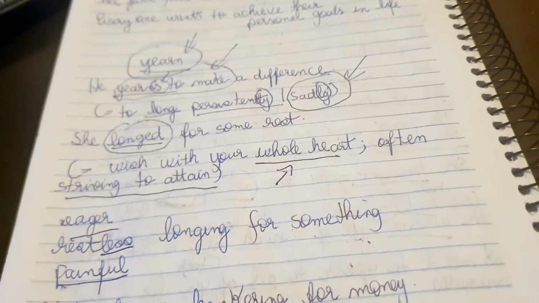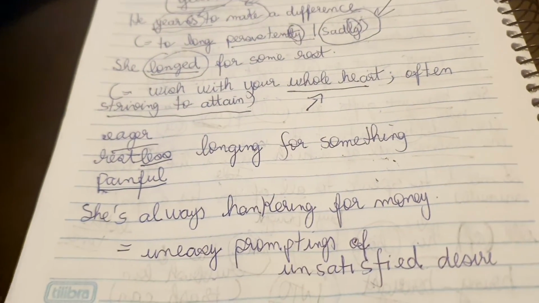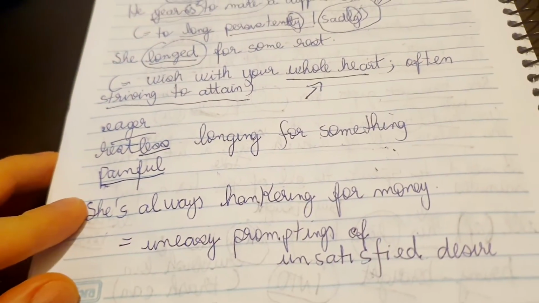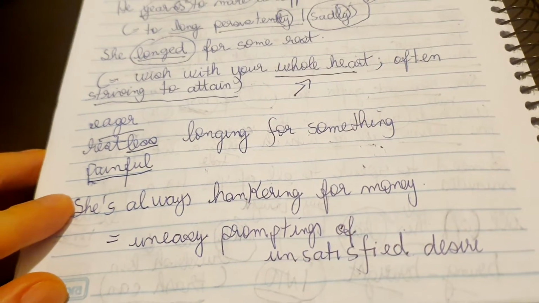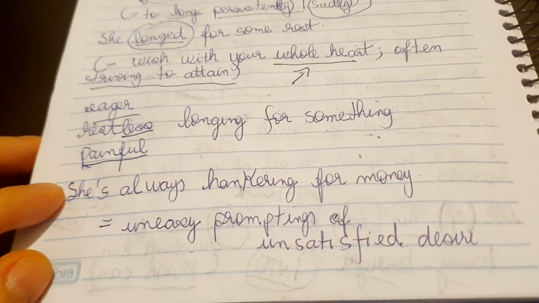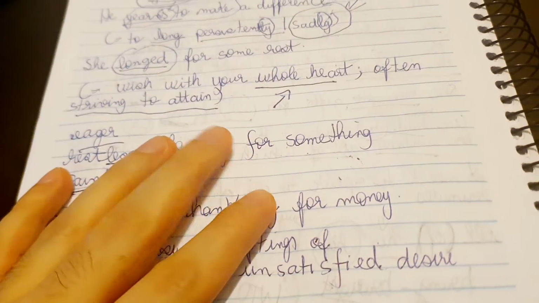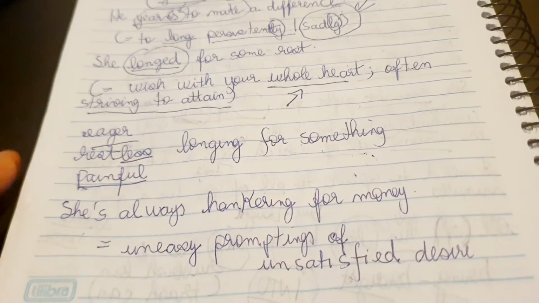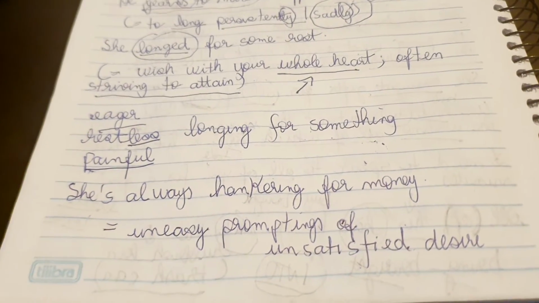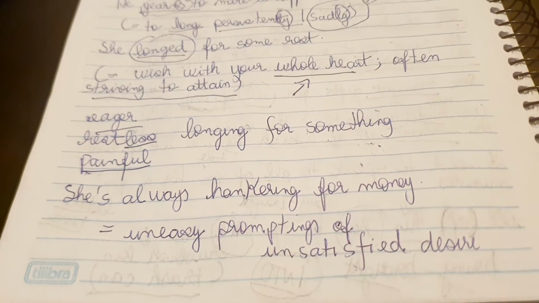The next example. You will see the verb to hanker, which may have a similar meaning. She's always hankering for money. What does it mean? It means that she's in desperate need for money. She bothers other people. She goes to her family members and she wants to take a loan.